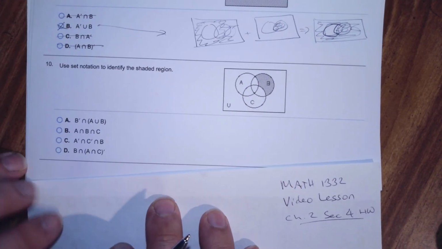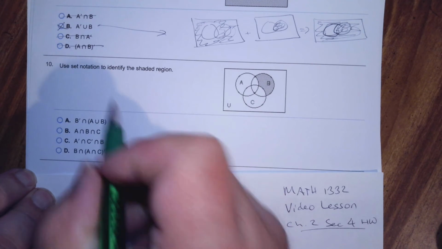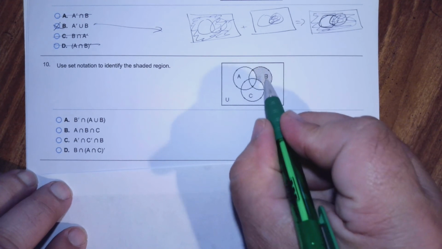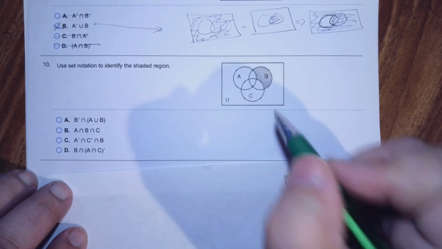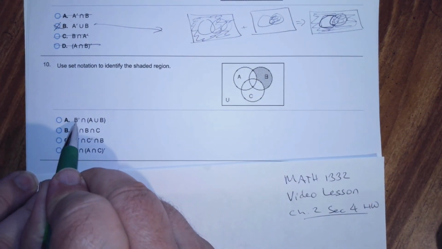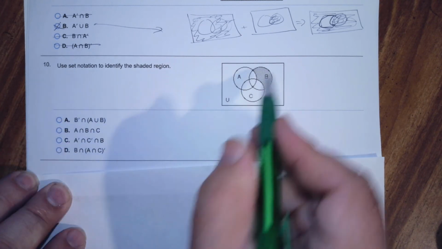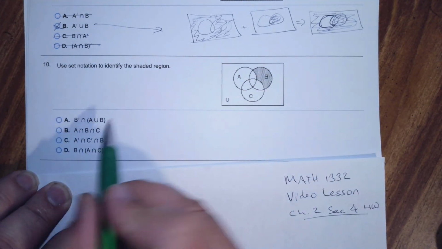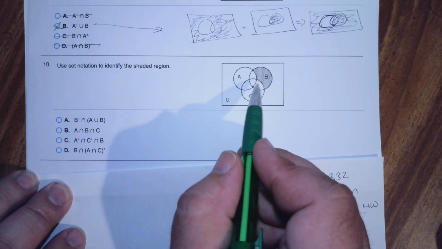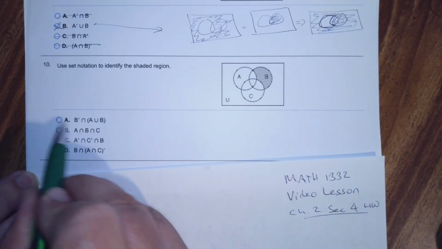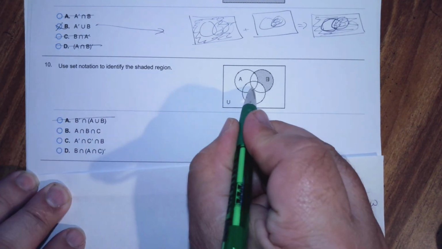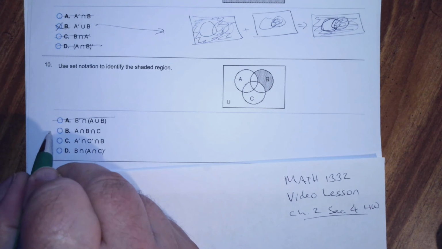Number 10. Use set notation. Okay. All we want is this element of B. The intersection of complement of B. That's everything else. Union of A and B. Yeah, that's just going the wrong direction, because we want B. This one's a complement, so it's not right. Intersection of A, B, and C. That's that corner. That's a little section there. That's not right.